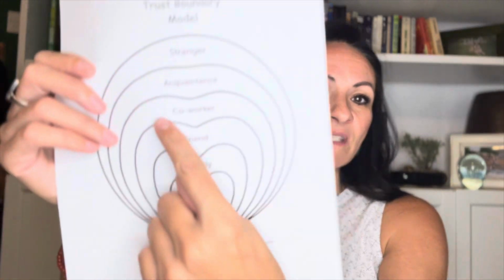So what you would want to do is write someone's name on here, not for the relationship type, but the level you want to share with them. So let's say, in the book, she has, I can't remember the exact people off the top of my head. Let me just get there really quick. Okay.